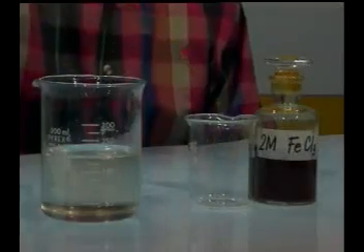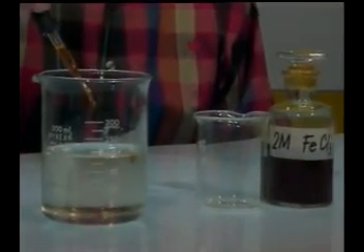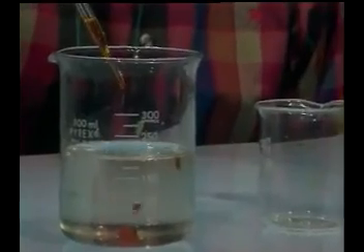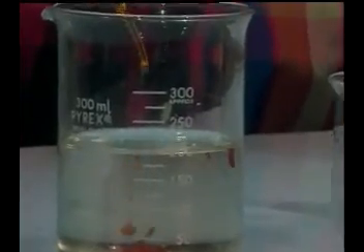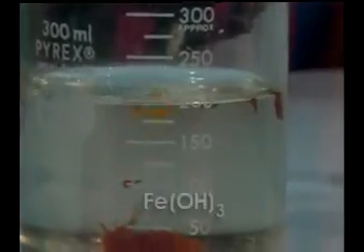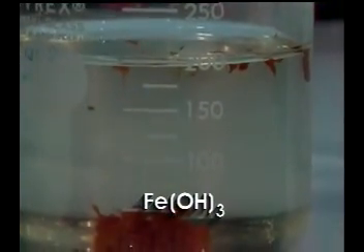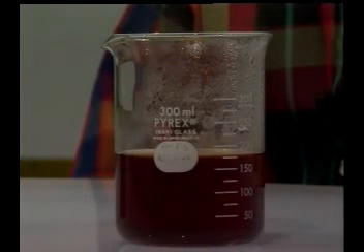Observe what happens when ferric chloride is made to react with 200 milliliters of 2 molar sodium hydroxide instead of water. Ferric hydroxide precipitates, no colloid forms. This means there is greater attraction between like particles of ferric hydroxide than between the particles and water molecules.